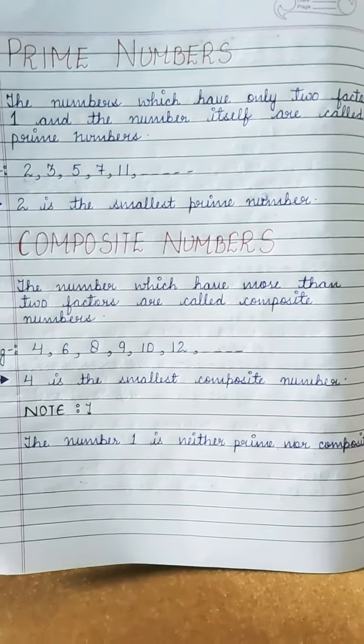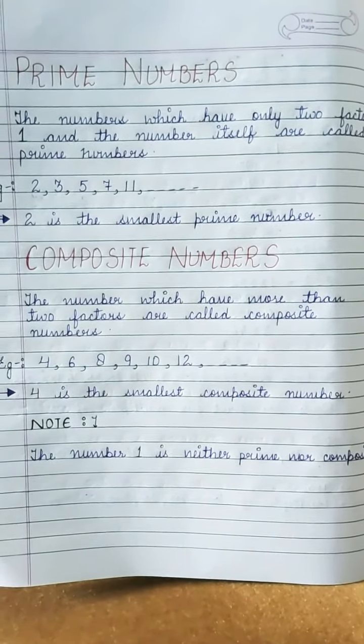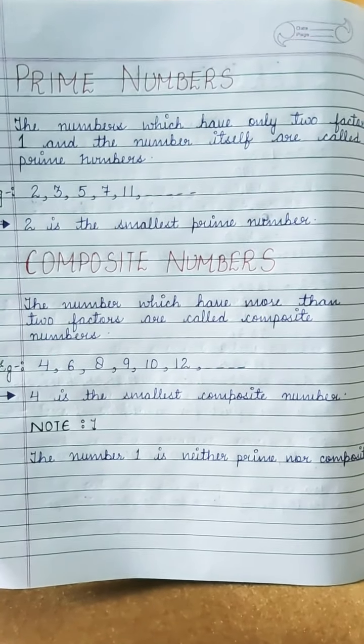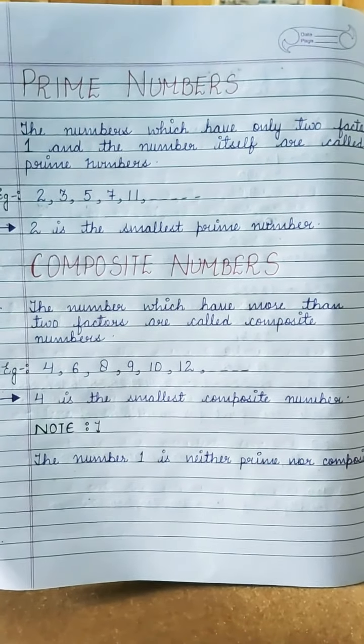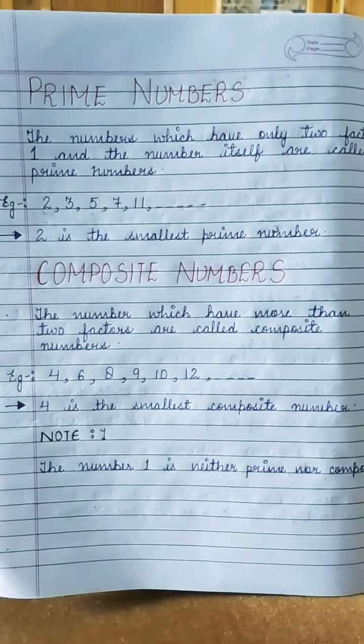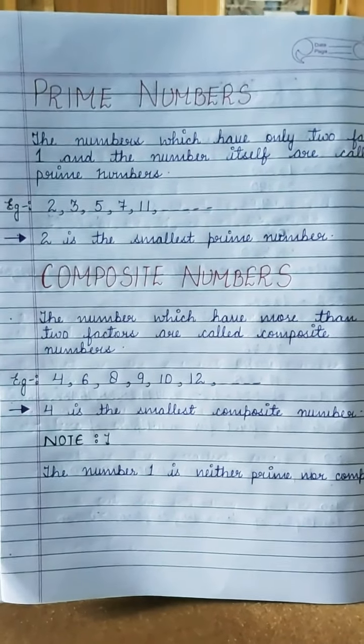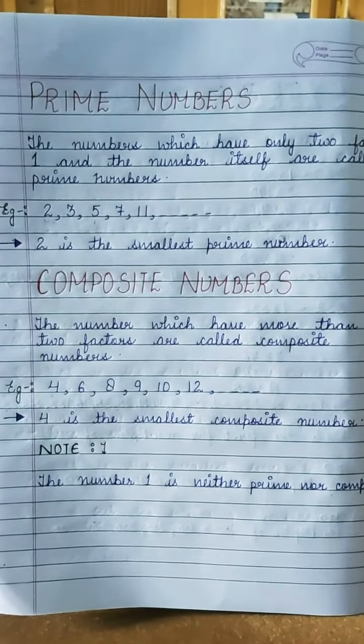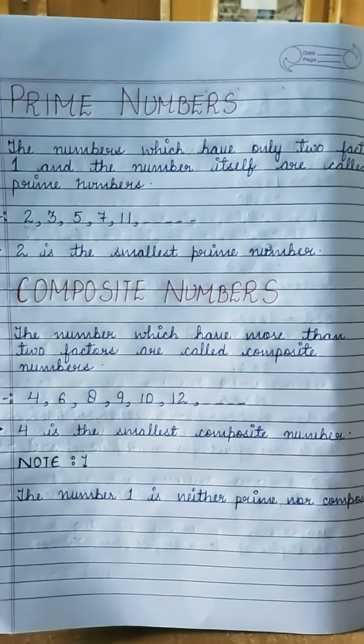Now the next topic is composite numbers. So what are composite numbers? The numbers which have more than two factors are called composite numbers. For example, 4, 6, 8, 9, 10, 12 and so on.